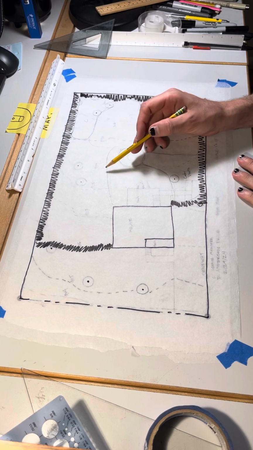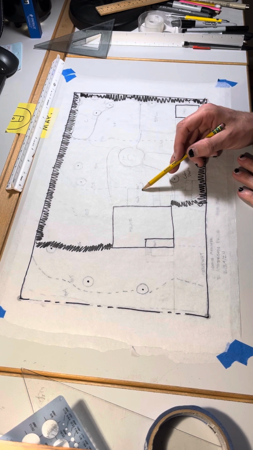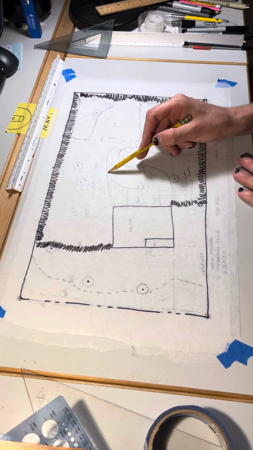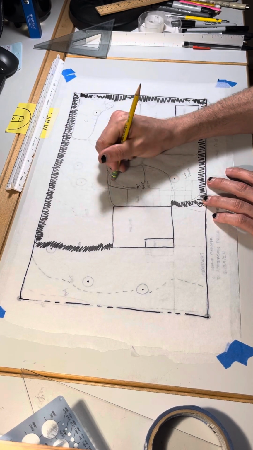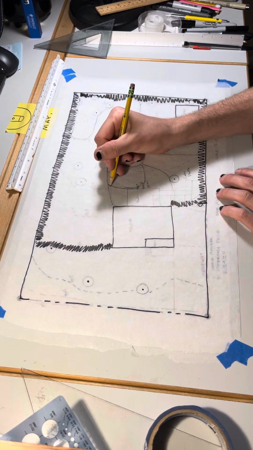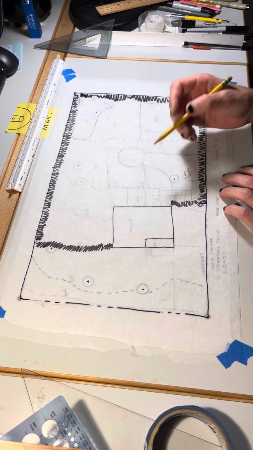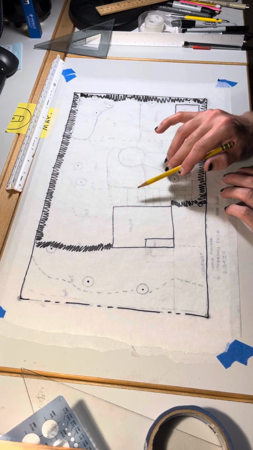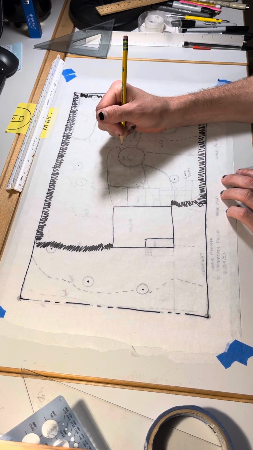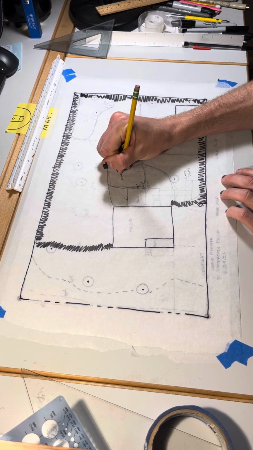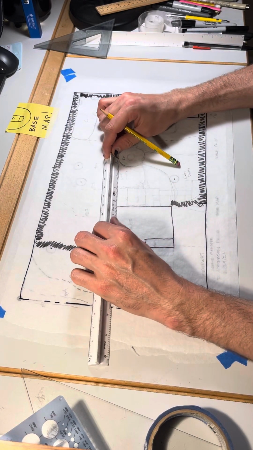So maybe we divide it into thirds. So we'll go with this line and ixnay on that. We'll go here like so. Divide that into thirds. So we had this original area. Now we have 3. We'll call this kitchen. We'll call this group dining. I feel like that's probably big enough for dining and whatever we want to do.